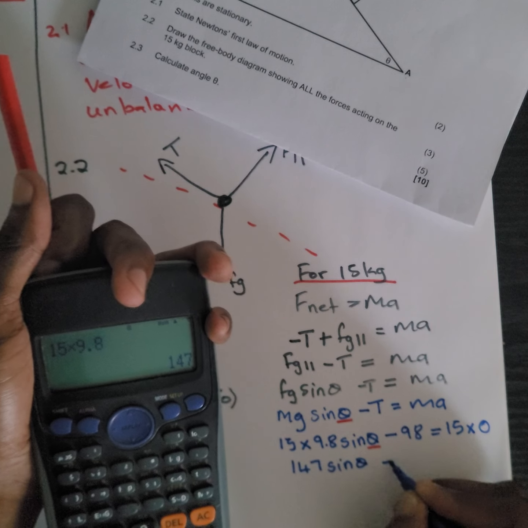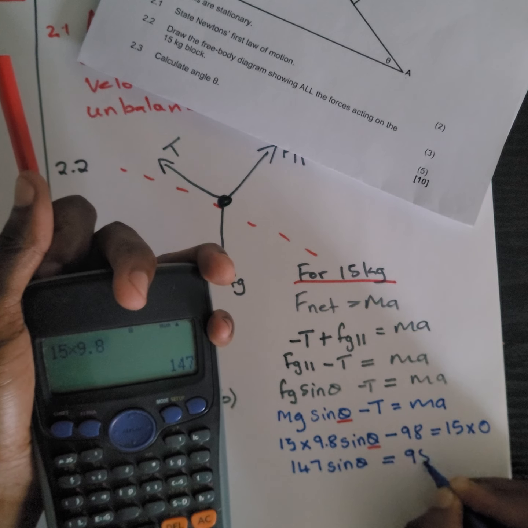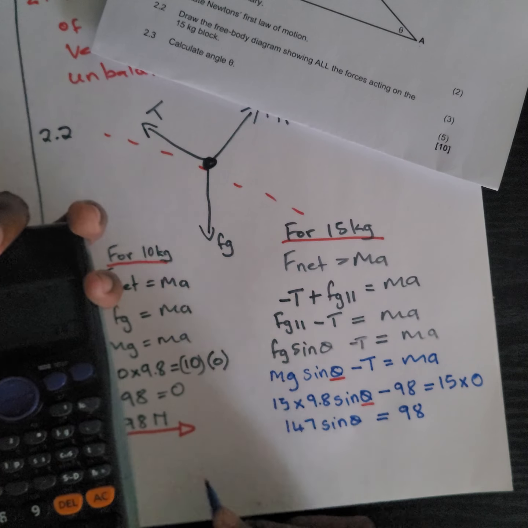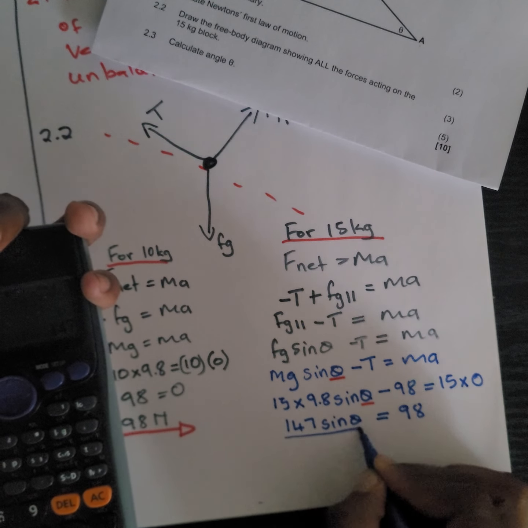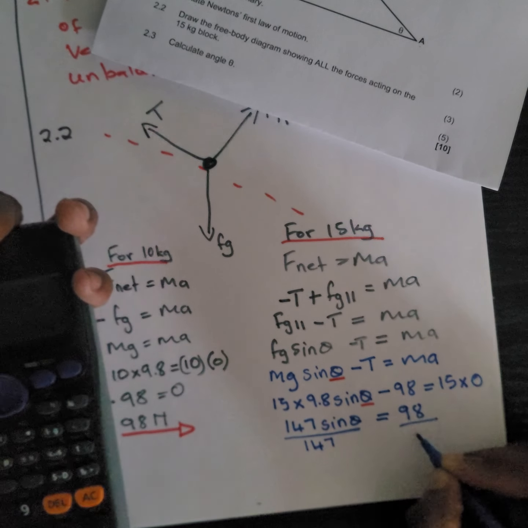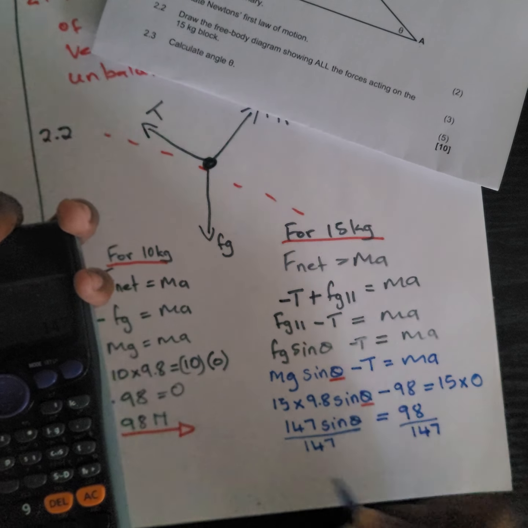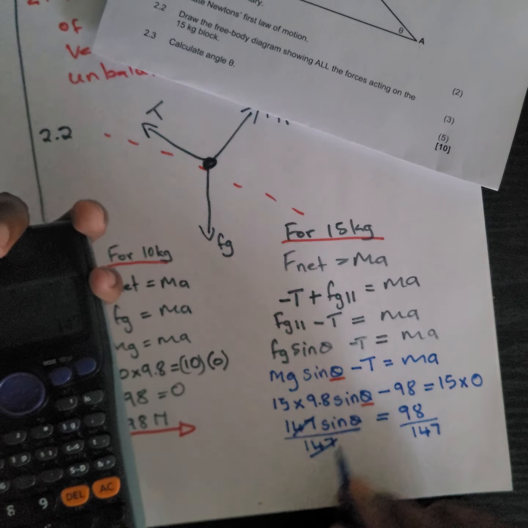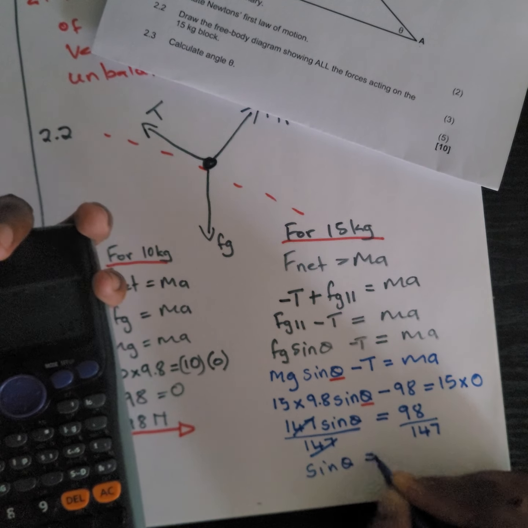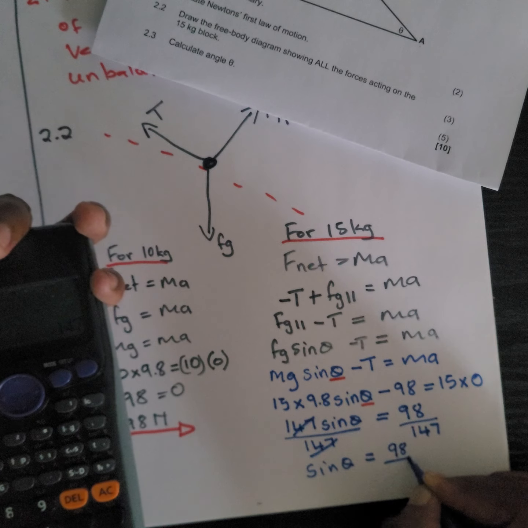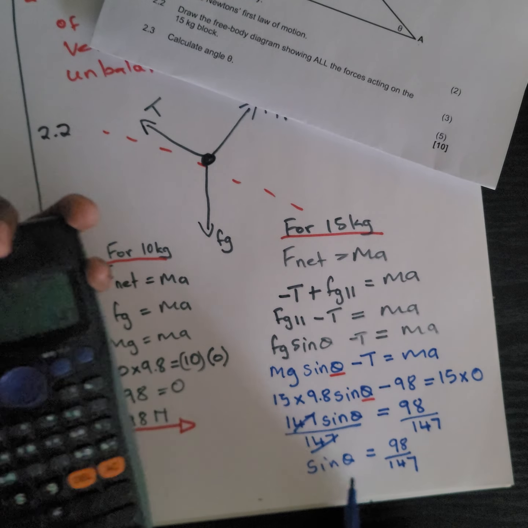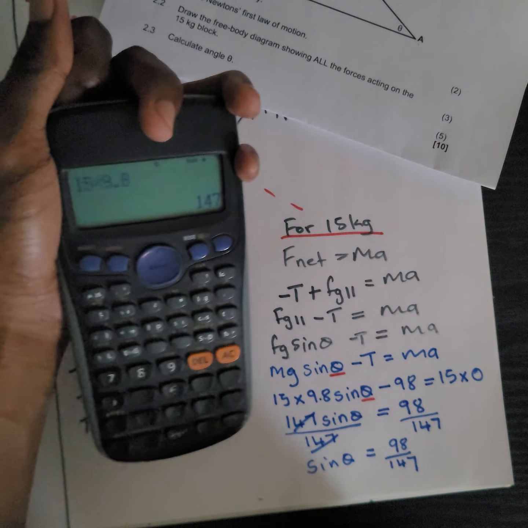So yes, it's going to be 98 there. And then here, you just have to perform your mathematics. I will then divide by 147 both sides. So this one cancels there, and then I will be left with sine of theta is equal to 98 over 147.